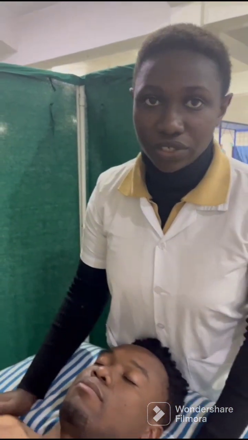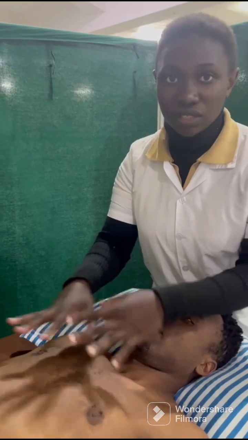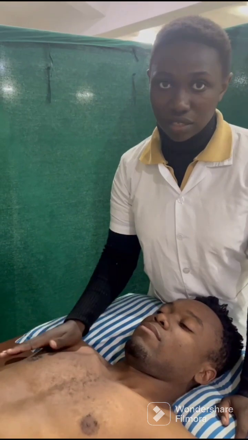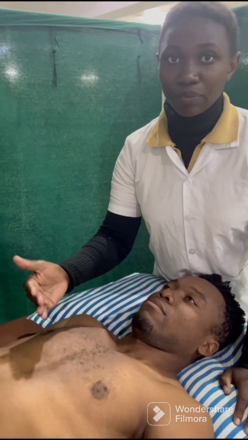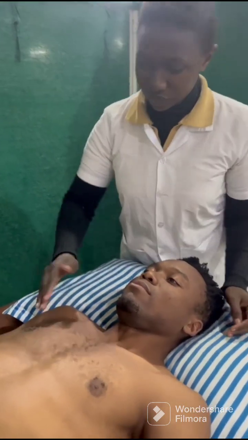So this technique is helpful. You ask the patient to take deep inspiration, and while he's doing expiration is where you apply the stretch. So you ask the patient to do deep breathing, and while he's doing expiration is where you apply your gentle pressure.